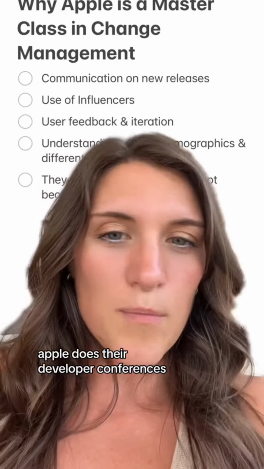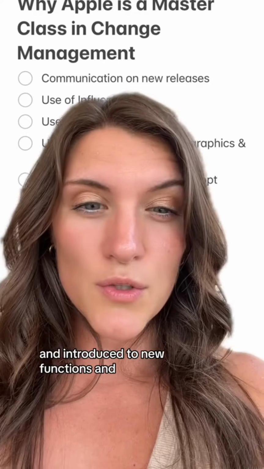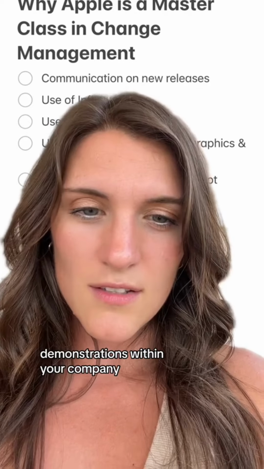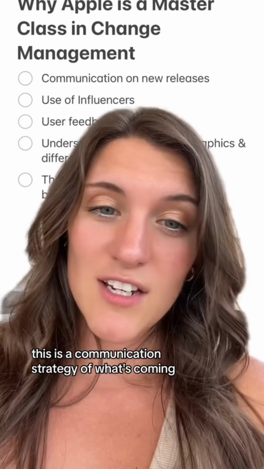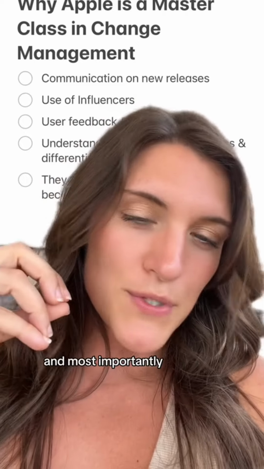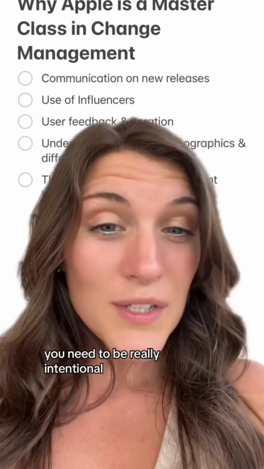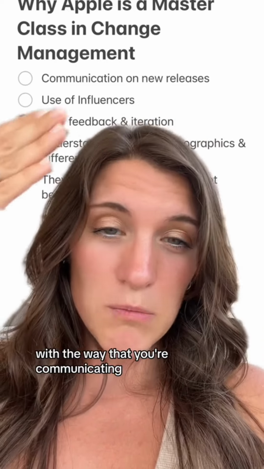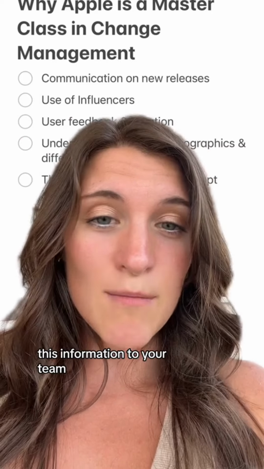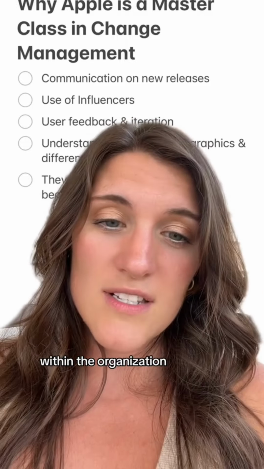Apple does their developer conferences and things to get people really excited and introduced to new functions and demonstrations. Within your company, this is a communication strategy of what's coming, how it's going to impact people, and most importantly, the why behind why you're rolling out these new tools. You need to be really intentional with the way that you're communicating this information to your team and making sure that it's disseminating to all of the different levels within the organization.